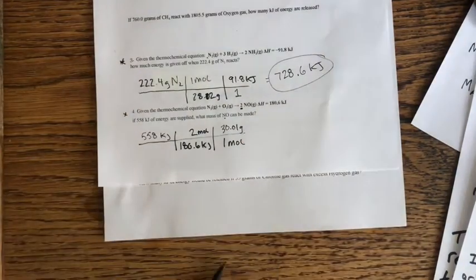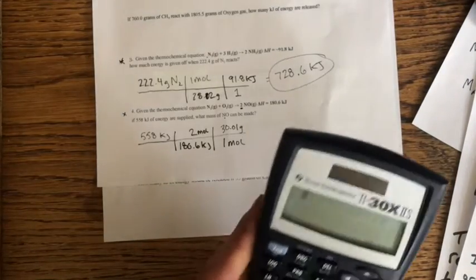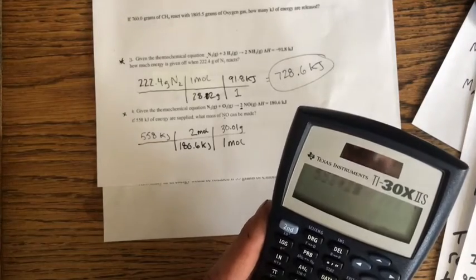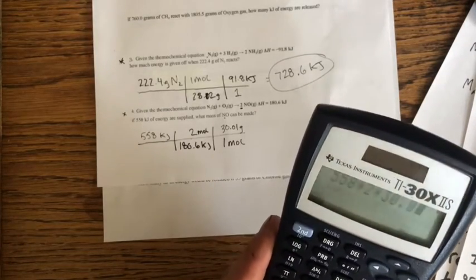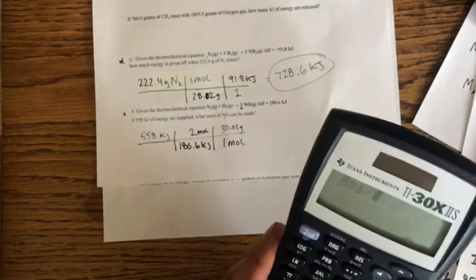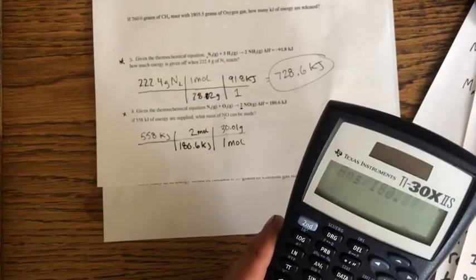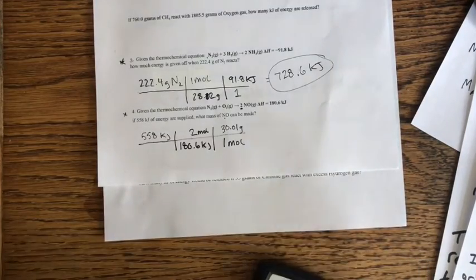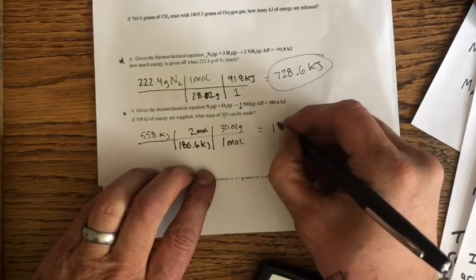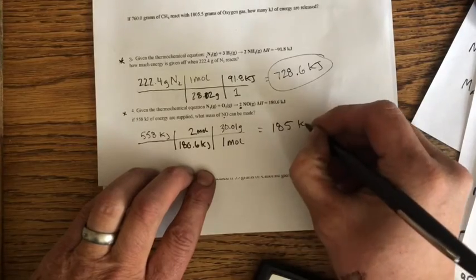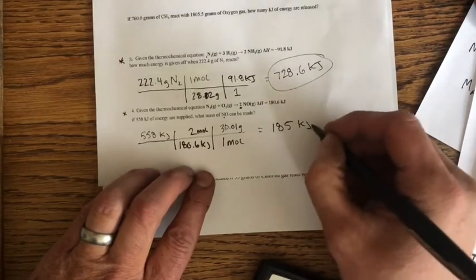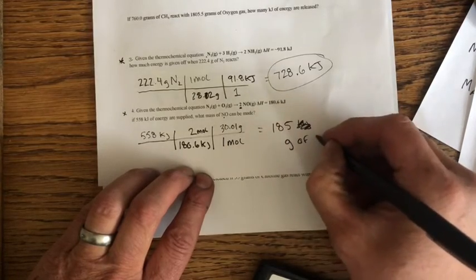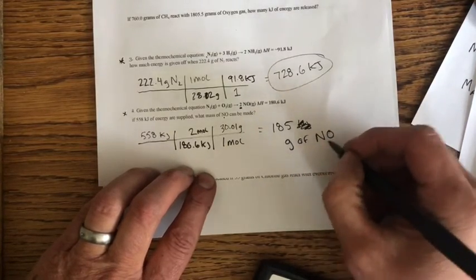Okay, so we'll just calculate across here. 558 times 2 times 1 divided by 185. So this is 185 kilojoules of energy, oh no, this is not kilojoules. This is grams of nitrogen monoxide produced.